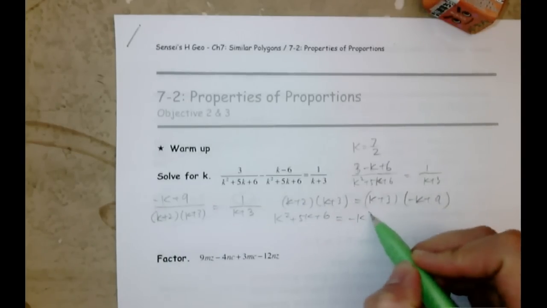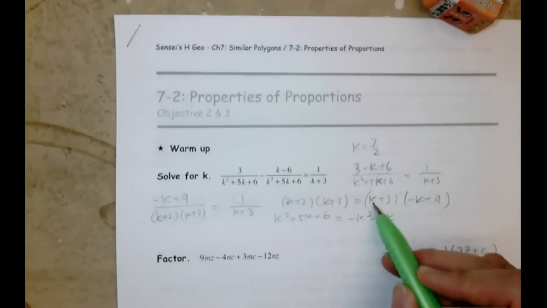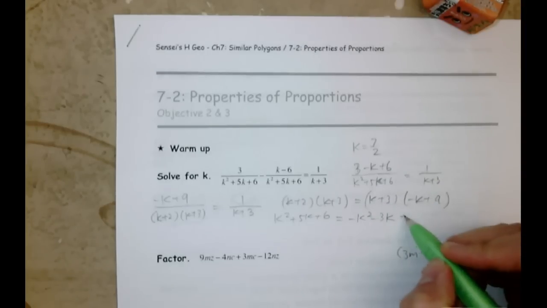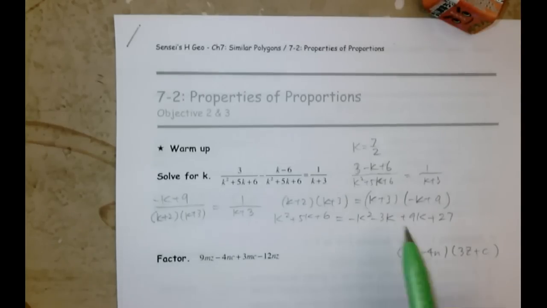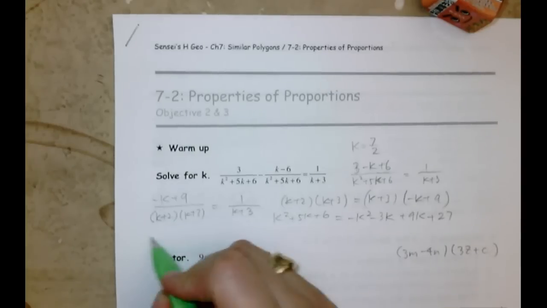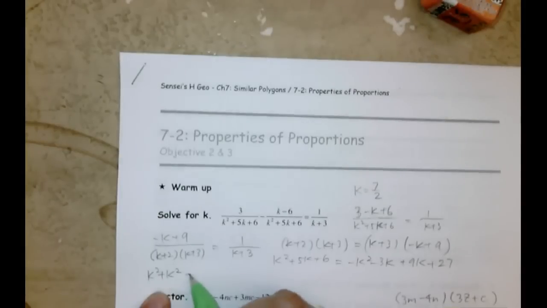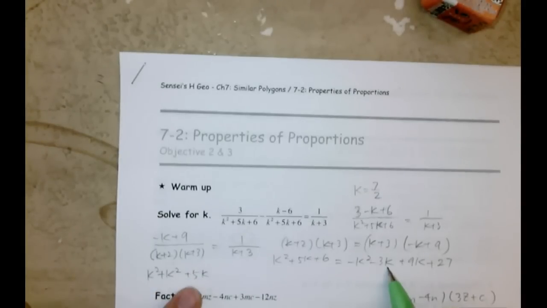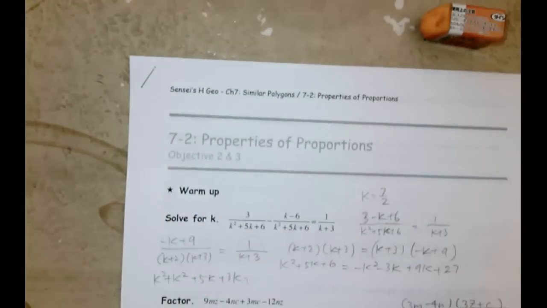So minus k squared minus 3k plus 9k plus 27. Okay, so you have to simplify this now. So k squared plus k squared plus 5k plus 3k plus 6. Oh, I forgot the 9k. It was plus 9k.